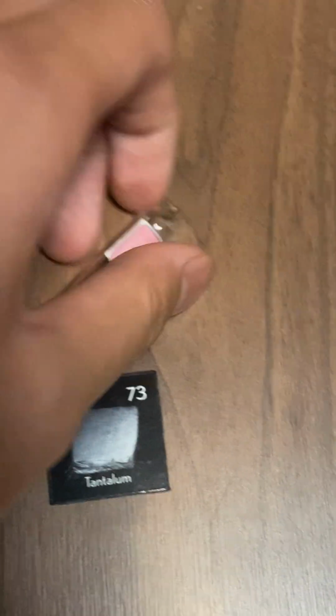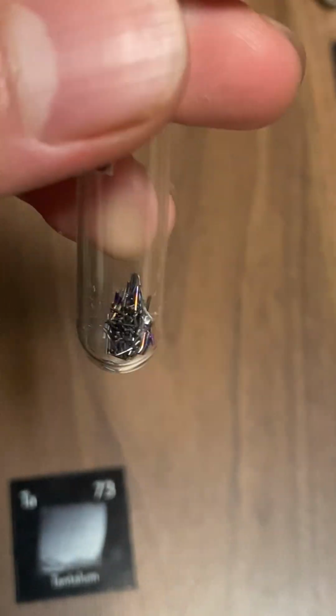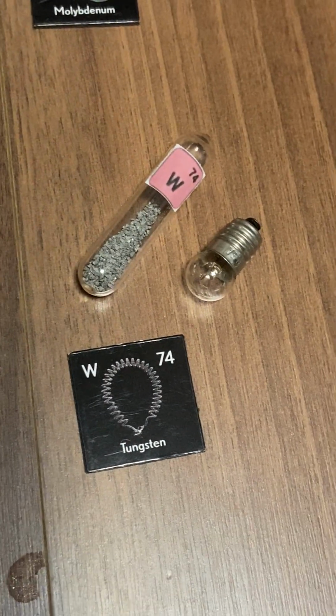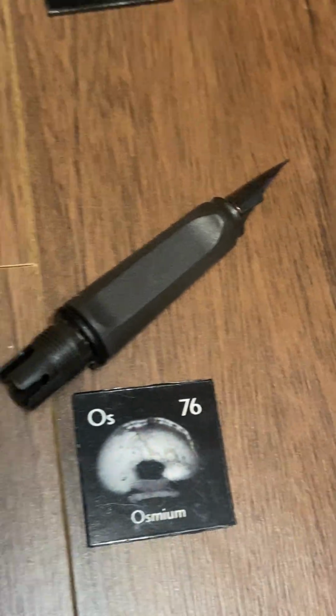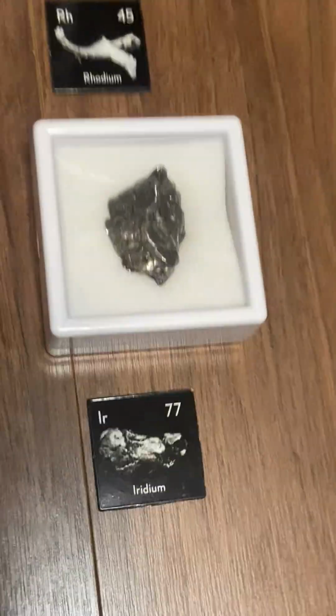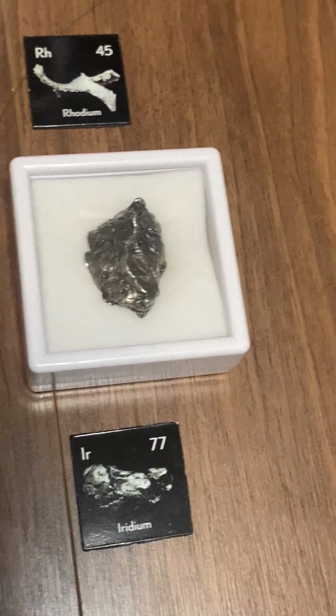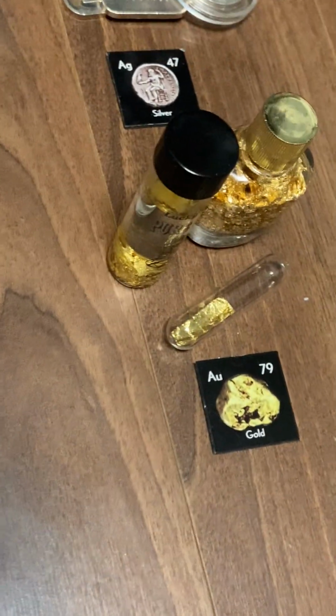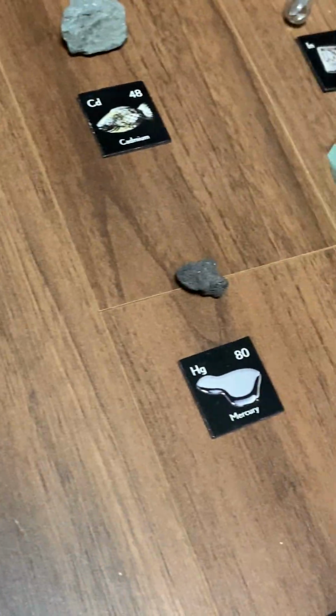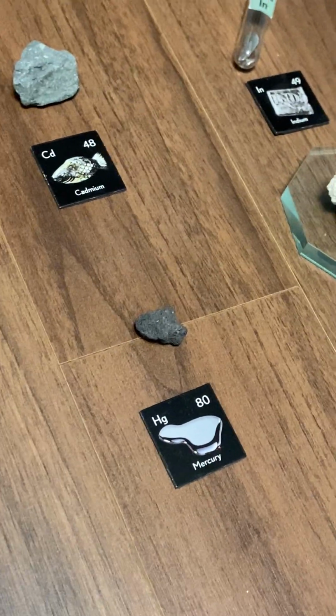tantalum, which is actually beautiful. You can see the rainbow colors. We have tungsten in the form of the filament and pure tungsten, rhenium, a pen nib with osmium, an Alkaline meteorite that contains somewhat large amounts of iridium from space, a platinum ring that belongs to my mother. We have some gold flakes, some gold in a vial.